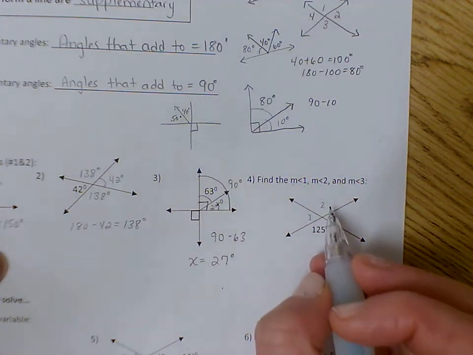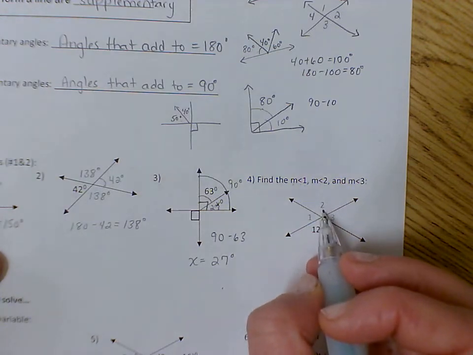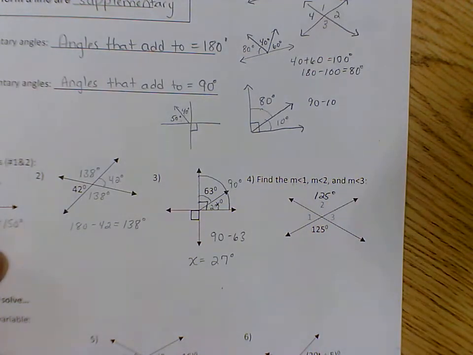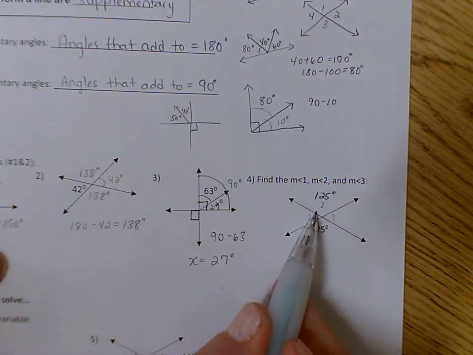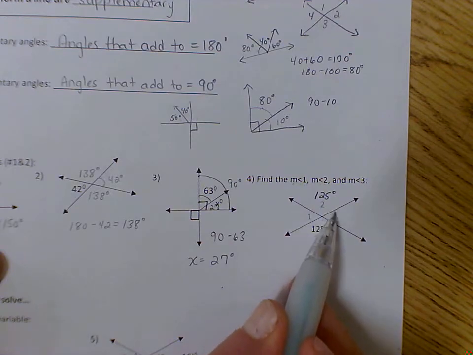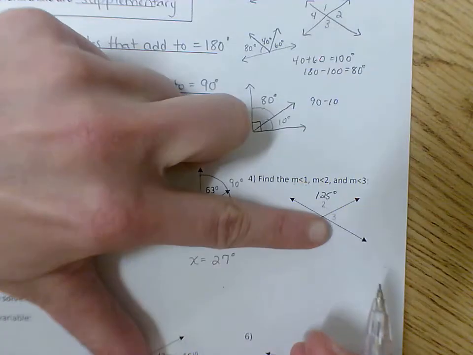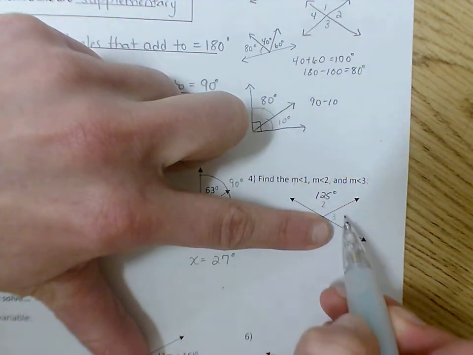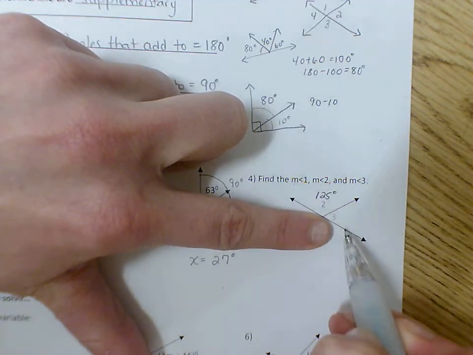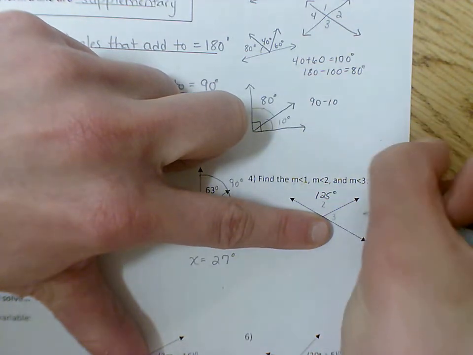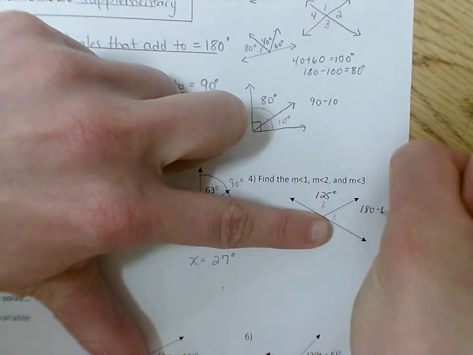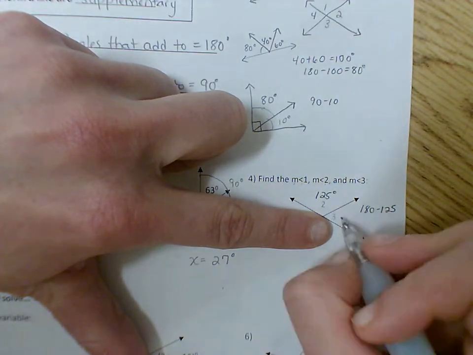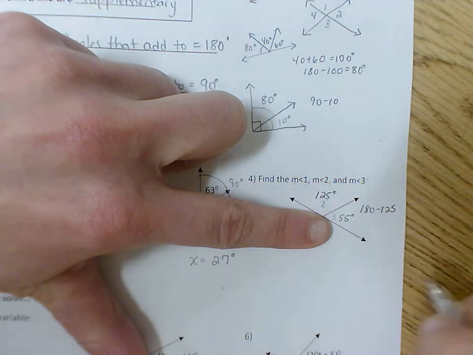Because this one's 125, angle 2 is the one that's opposite of it, so that one would be the same. And if you look at this angle right here and that one, or if you want to cover up the other part of your picture, these two form a line. So I know that this angle plus that angle has to equal 180. To find angle 3, I would take 180 minus the 125, and when I do that, I end up getting 55 degrees.